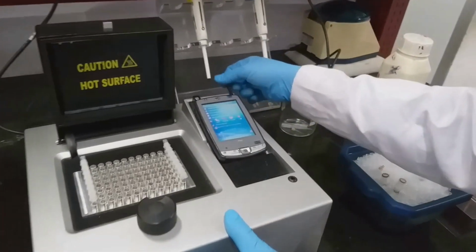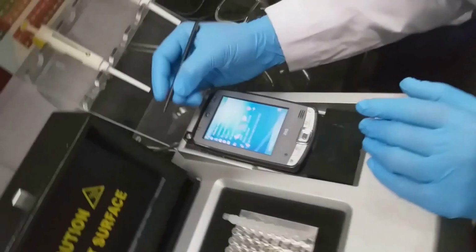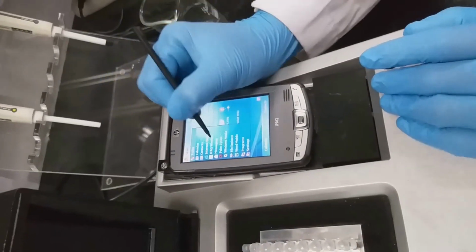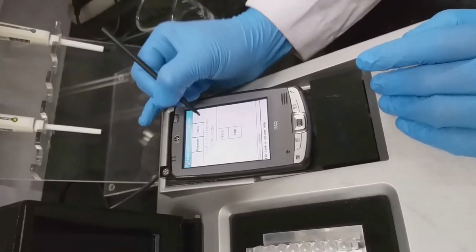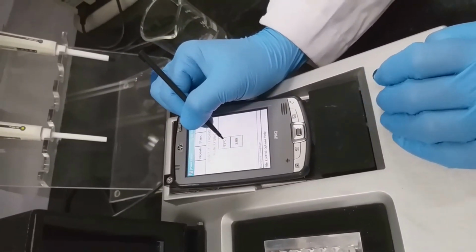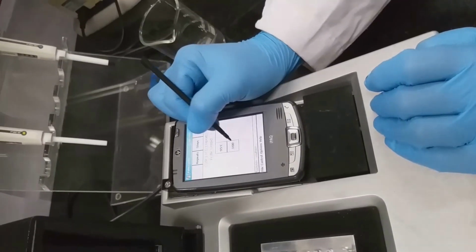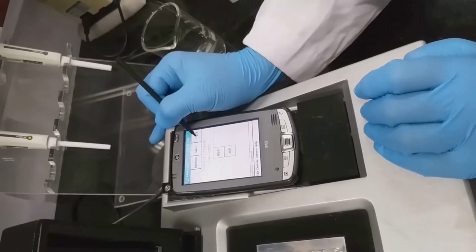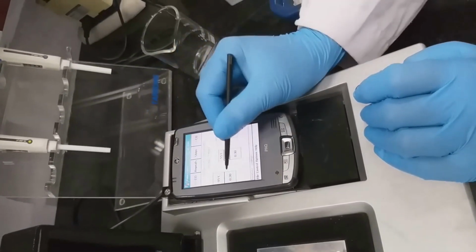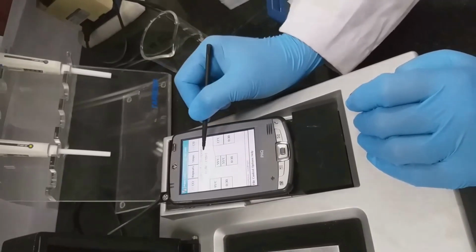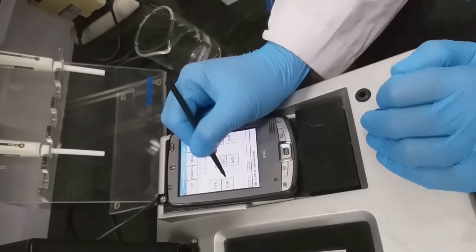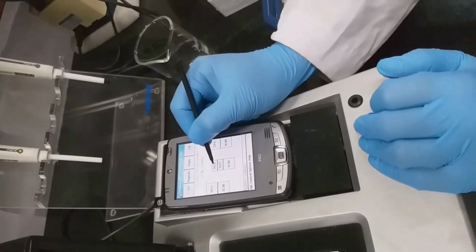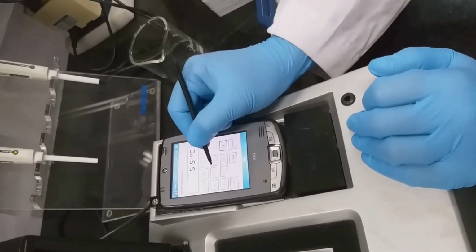For setting up a PCR reaction, initial denaturation at 95 degrees Celsius for 3 minutes, and then for these steps we will use 30 repeats, where denaturation will be 30 seconds and annealing at the appropriate temperature.